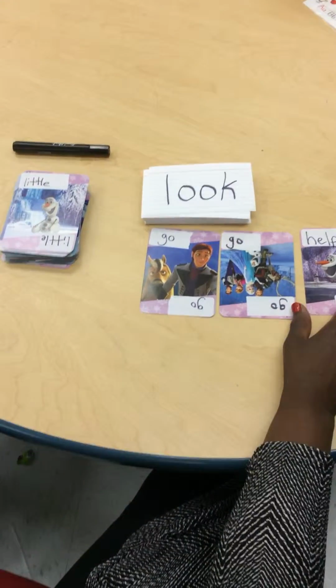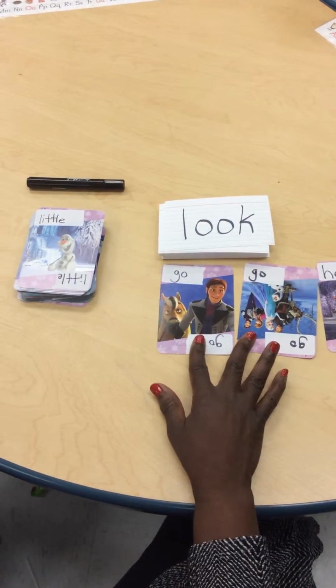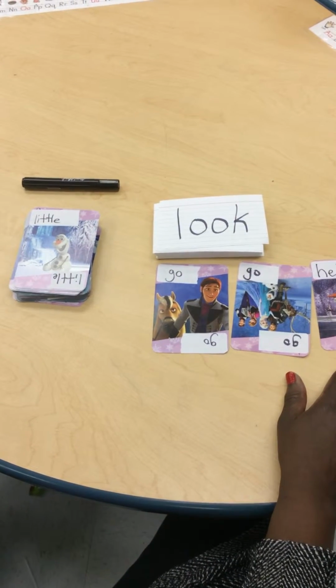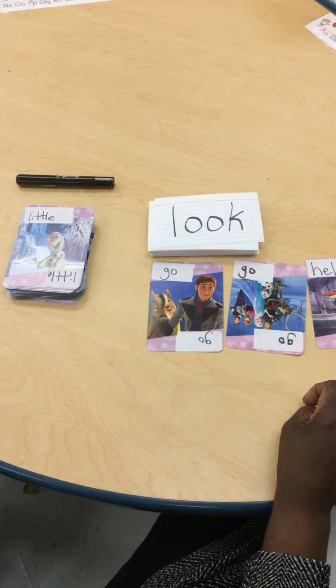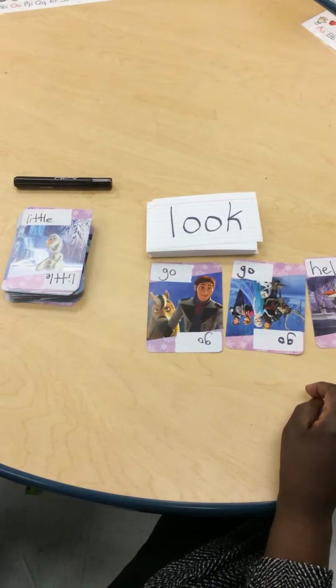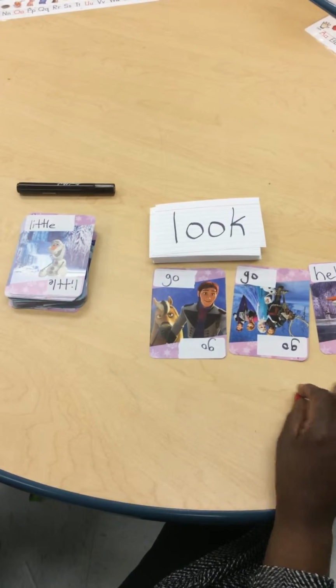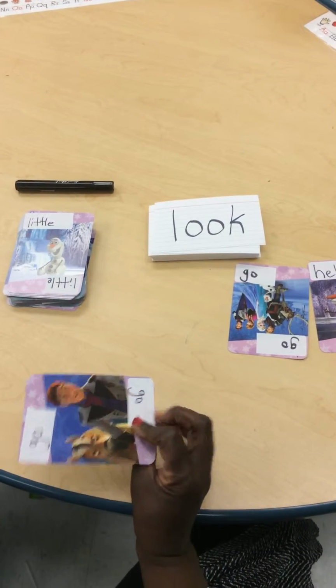One method that we use is called practicing word cards. We have three different ways that we teach with word cards. One is practicing with flashcards. Another one is concentration. And then the fun one is go fish. Each child is given a card.